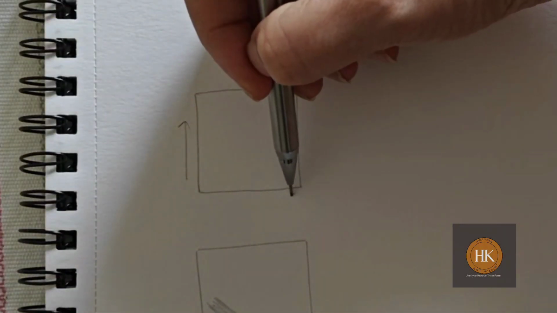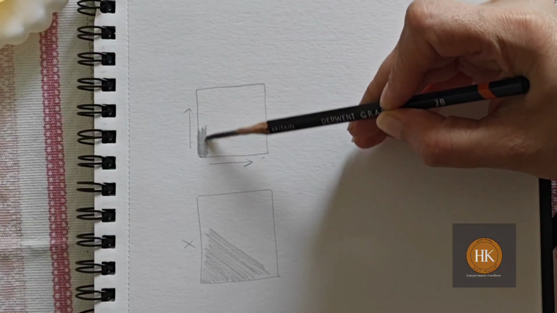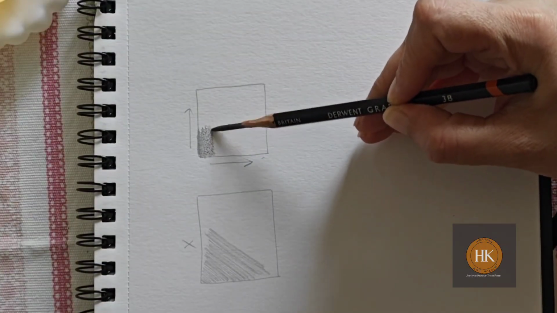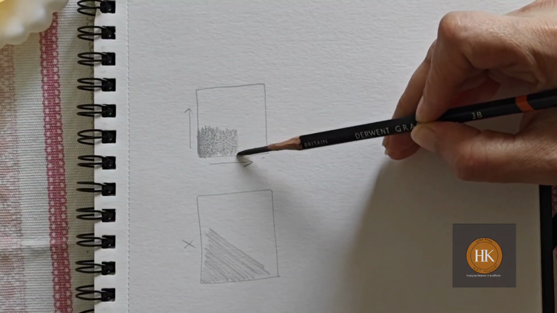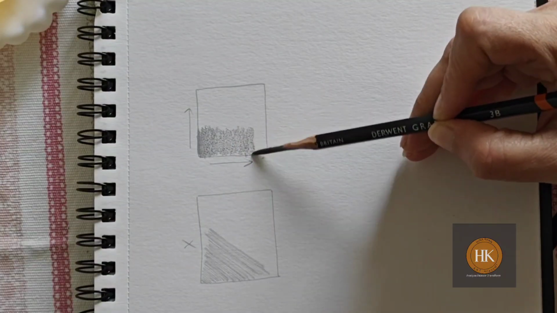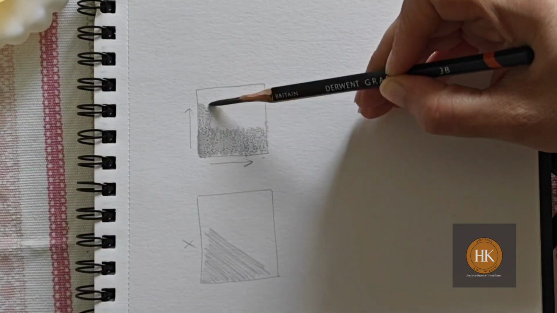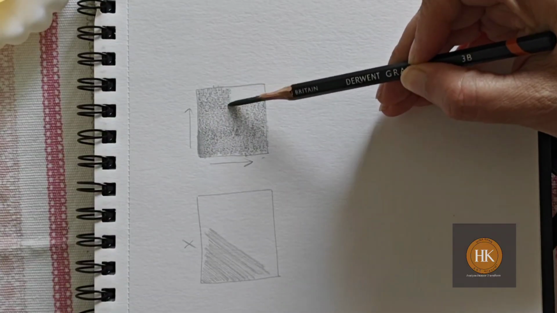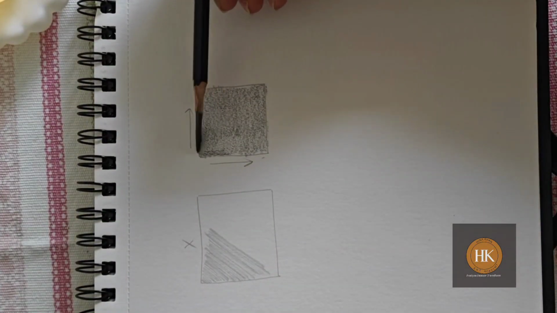When you are shading a square, you have two directions working for you, horizontal and vertical. So instead of randomly moving your pencil in different directions, especially diagonally, you can either go horizontally or vertically. So the first layer I opted for was in the vertical direction. Now notice that I'm going from top to bottom. I'm neither starting from the middle nor randomly picking my shading.